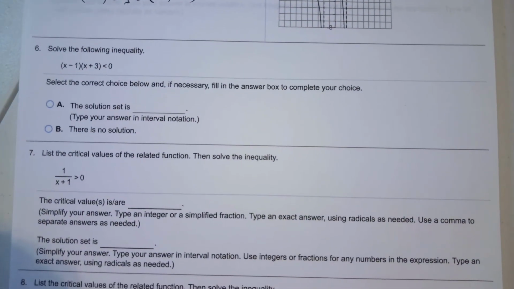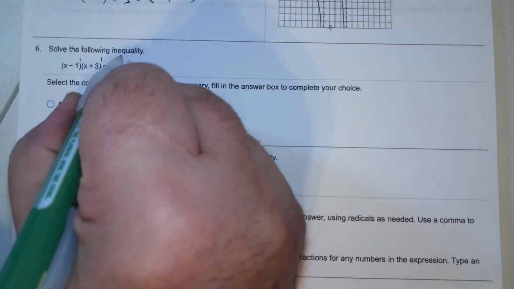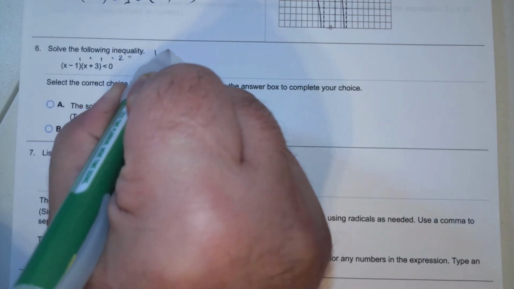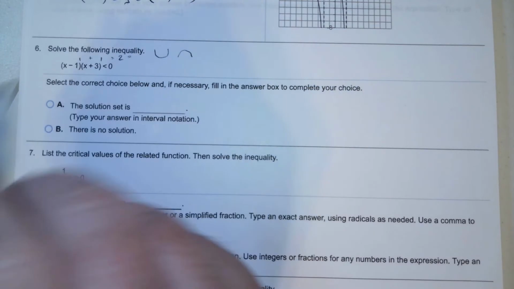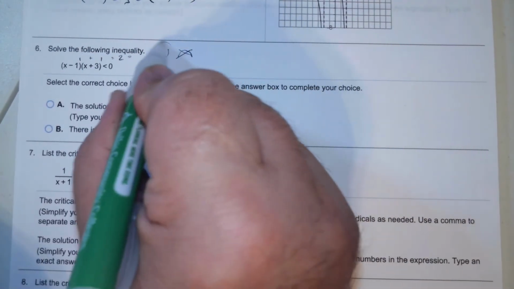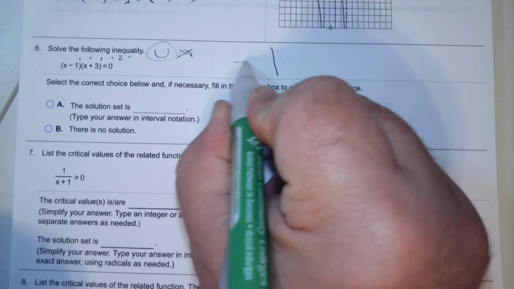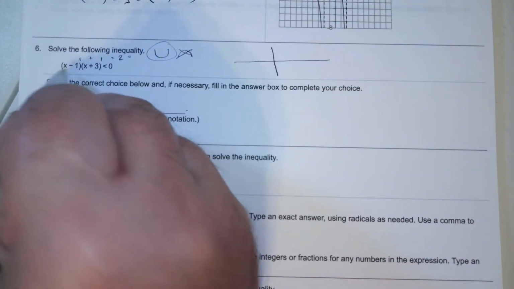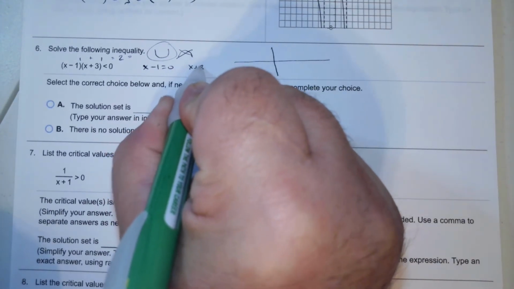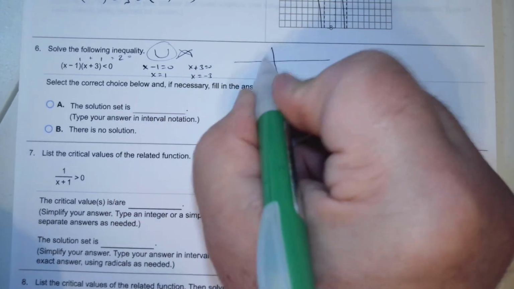Solve the inequality. Since the degree of both of these are 1, if we add them we get 2. So the degree is 2, so we have a parabola equal to that or that. Since all the coefficients are positive, the graph looks like this. Set these equal to 0. X minus 1 equals 0. X plus 3 equals 0. So I get x equals 1 and x equals negative 3.